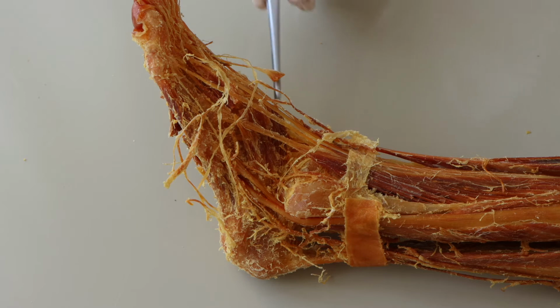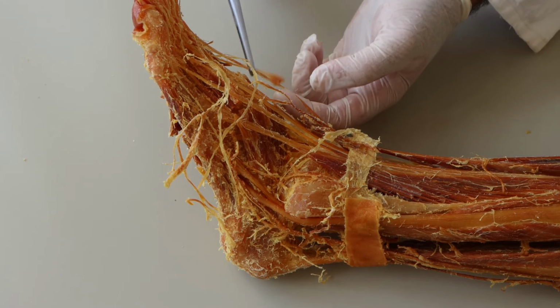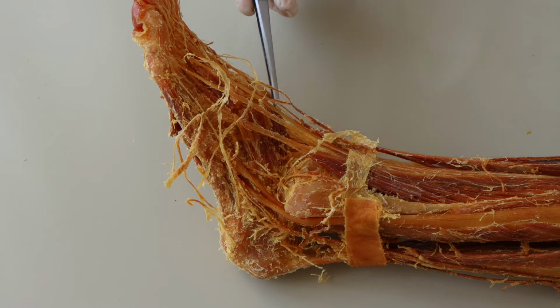Under the tendon of the extensor hallucis longus we also have another muscle, which is the extensor hallucis brevis. So two muscles, extensor digitorum brevis and extensor hallucis brevis, are the two muscles of the dorsum of the foot.